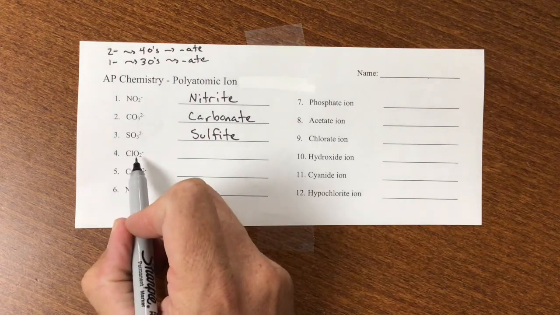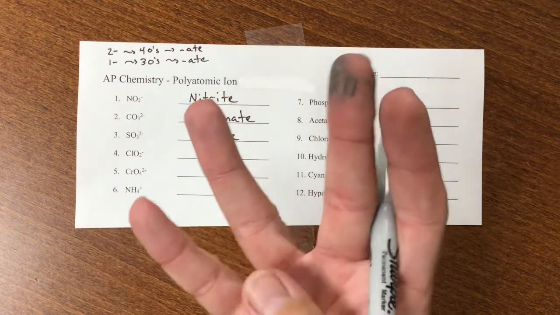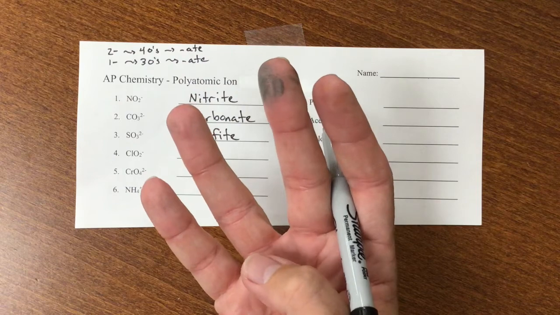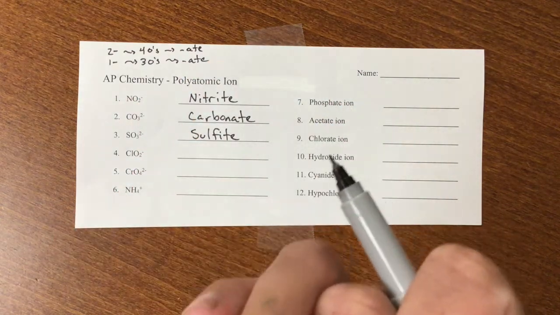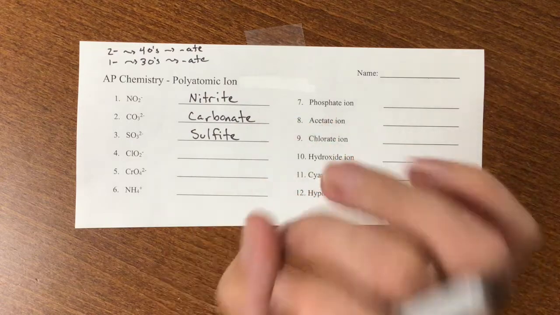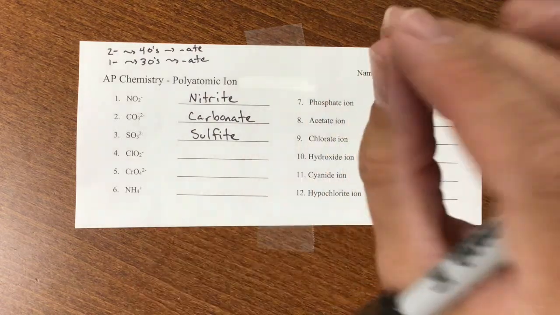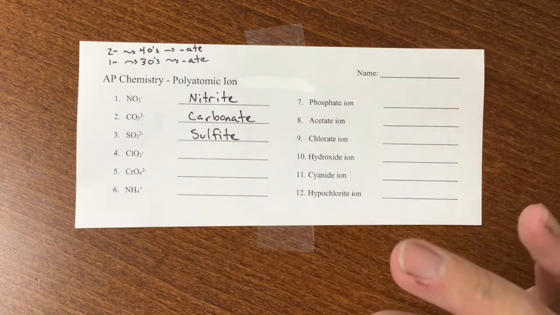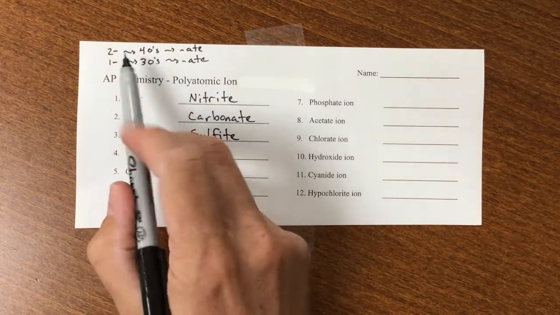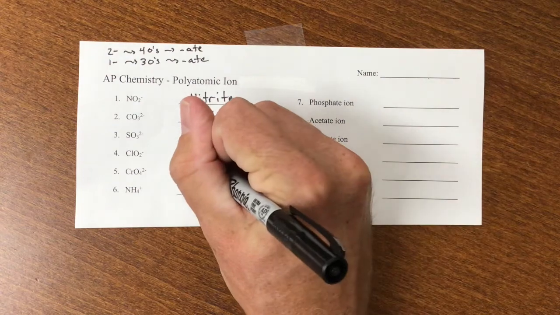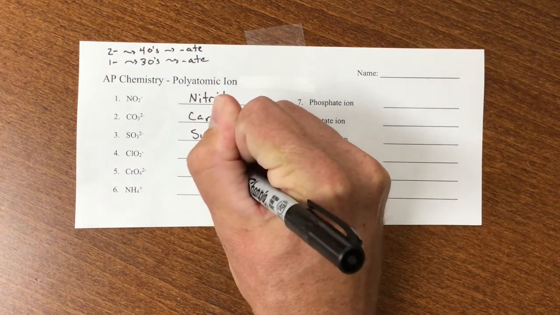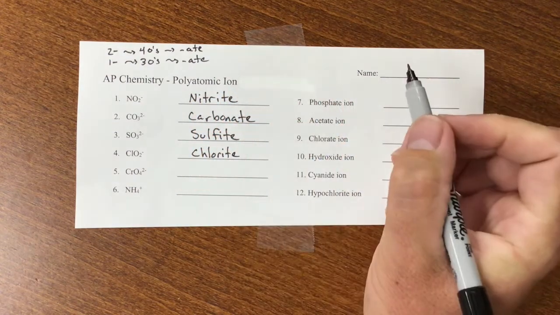Okay, these are harder. The chlor, there's 4 chlors. Perchlorate, chlorate, chlorite, hypochlorite. But -1, 3s are the -ates. It's 1 less. So this is chlorate. Got a lot of -ites in this so far.